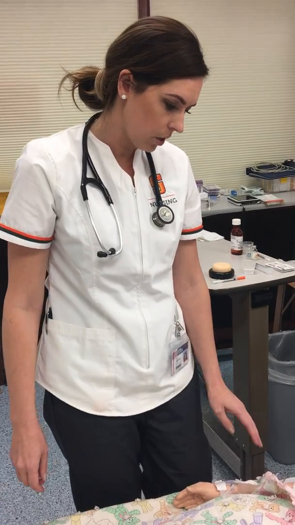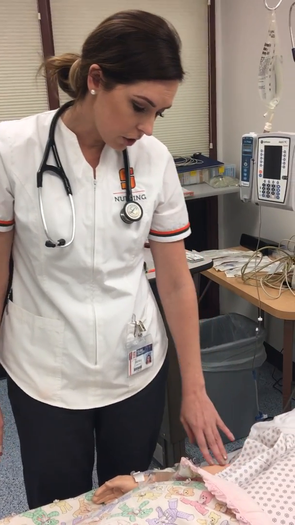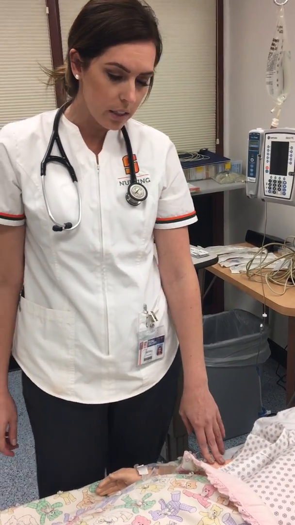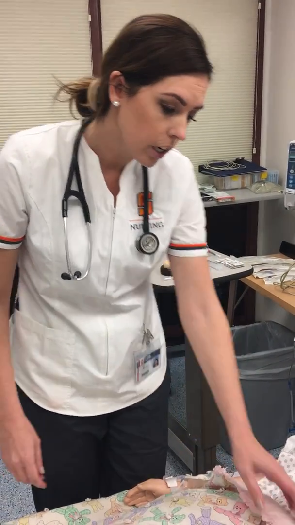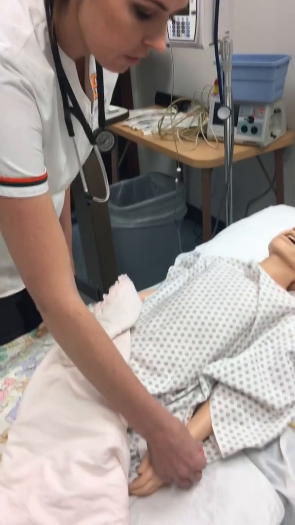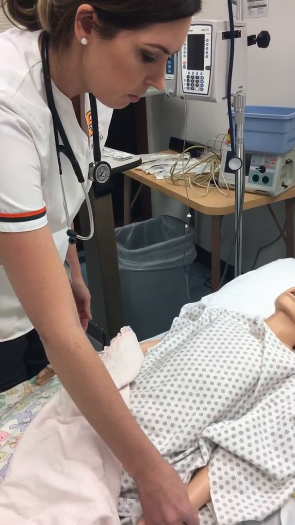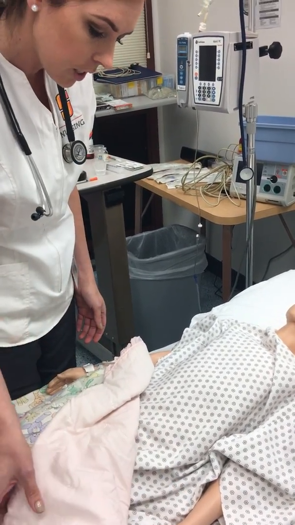So for the skin, I just want to check to make sure the skin is intact, it's moist, the color and the temperature is good. I'm also going to check for skin turgor. So we can just pinch the skin, check for any tinting. She's a little bit dehydrated based on this increased skin turgor.